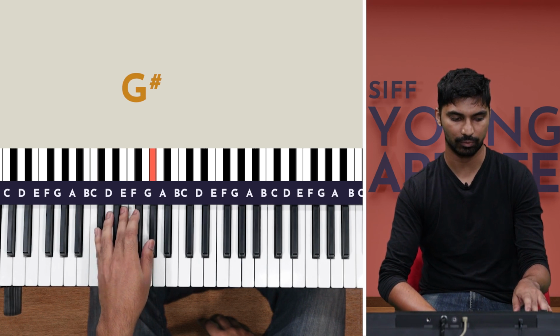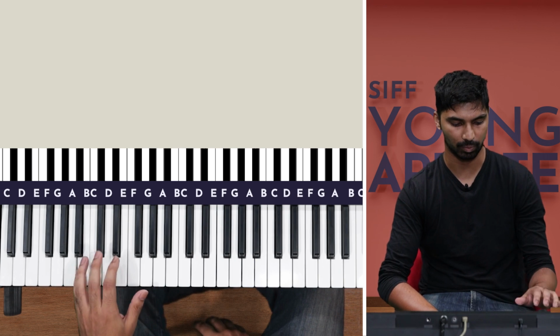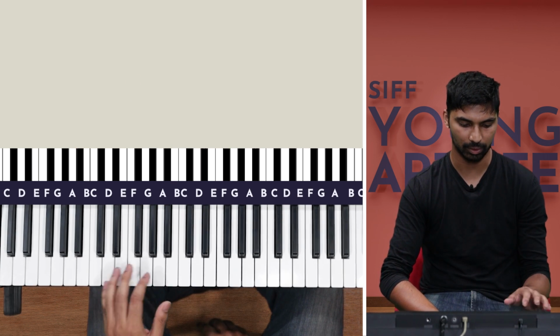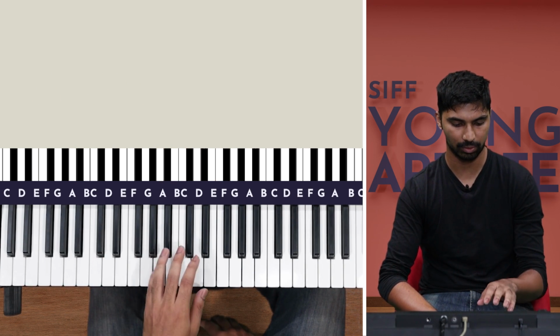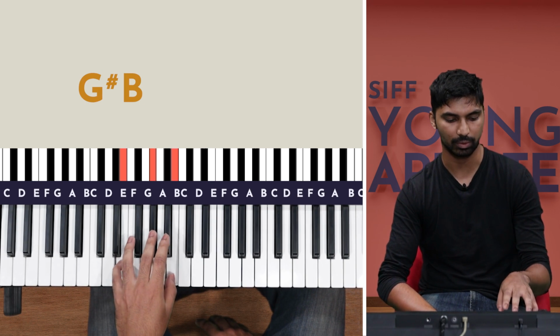1, 2, 3, 4. 1, 2, 3, 4. Right? Now the faster you can do this, the better. Even if you play it faster than what the actual song is, because then when you play the song at actual speed, you'll find it so much easier to play these jumps and these shapes.